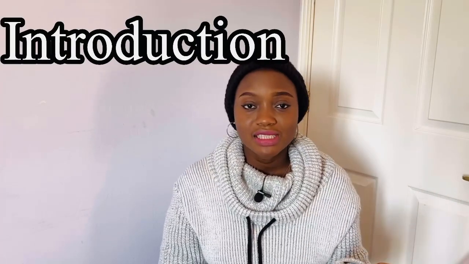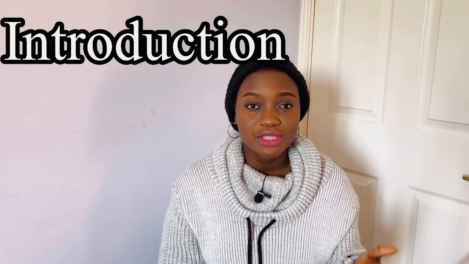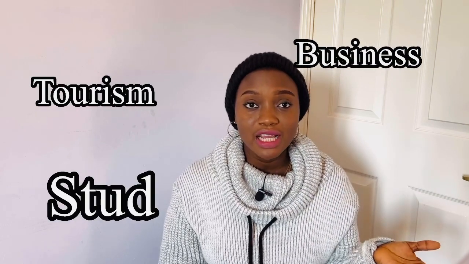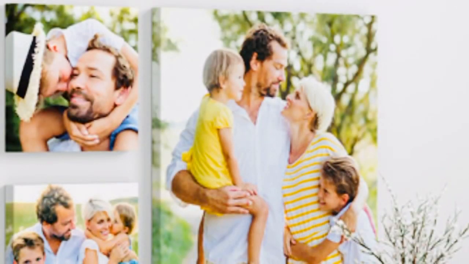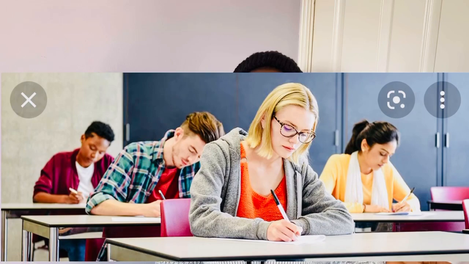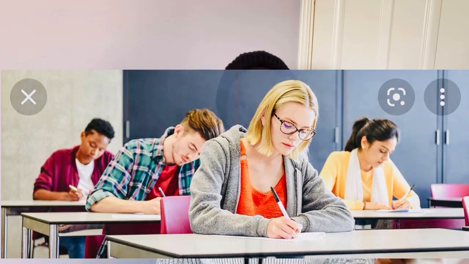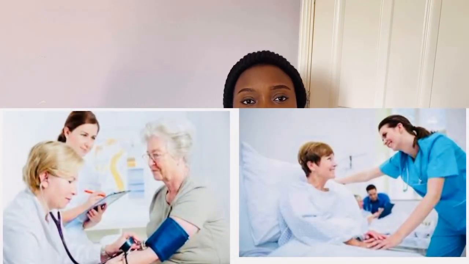UK Standard Visitor Visa allows you to come to the UK for tourism, for business, for study if it's a course that is up to 6 months, and other permitted activities like visiting your family, taking an exam, maybe an OSCE exam or PLAB exam for medical doctors, or for whatsoever reason that you want to visit the UK. It could be for medical reasons. This visa allows you to visit the UK and stay for a period of 6 months.